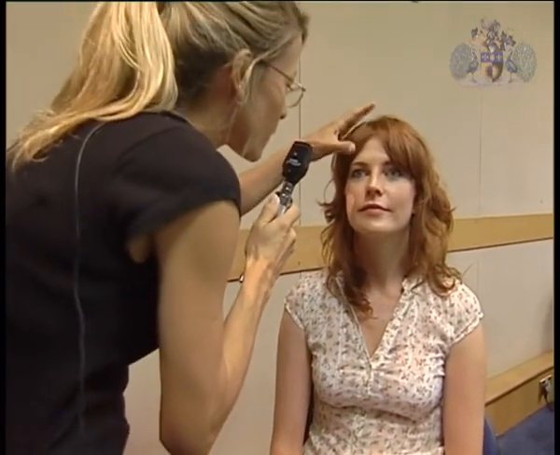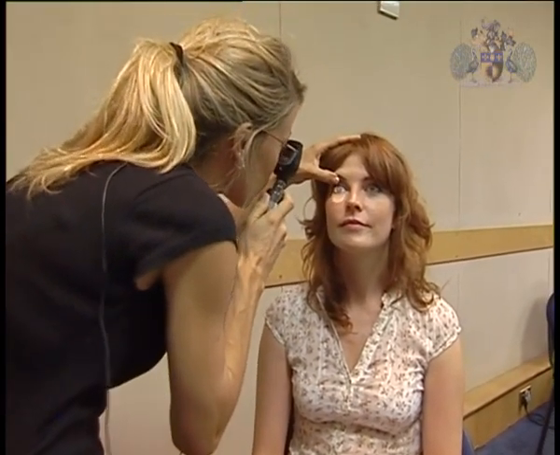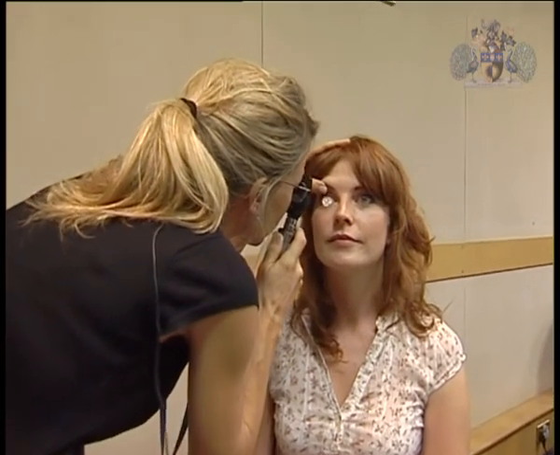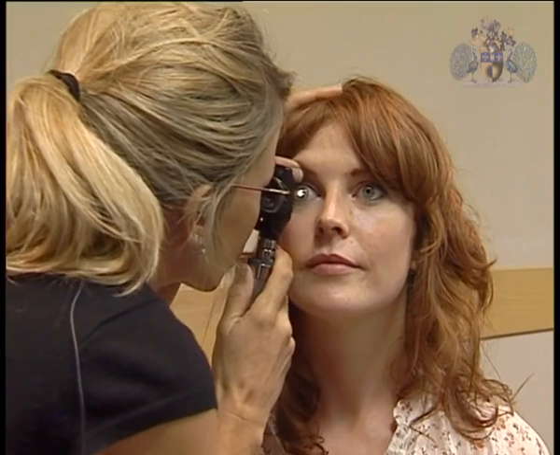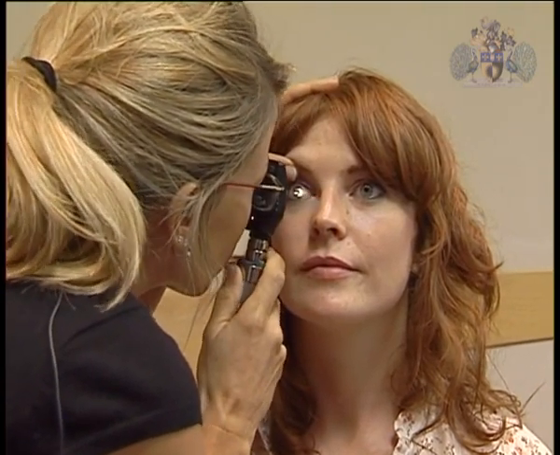Examine the fundus. Examine the right eye first. Looking through the ophthalmoscope eyepiece, move in to look through the pupil. You need to get closer than you think.